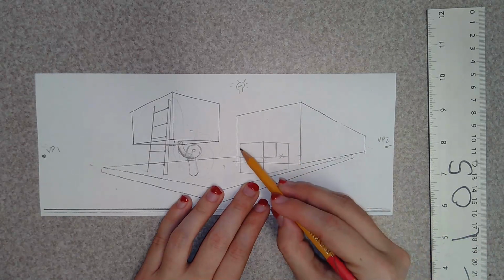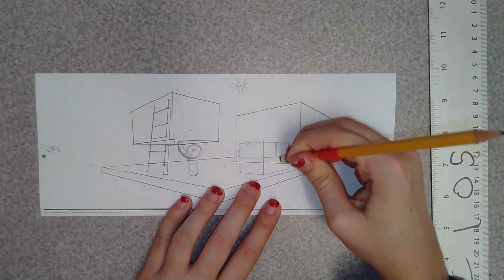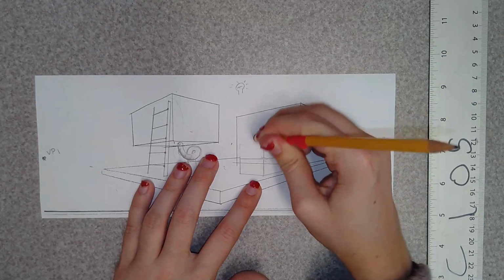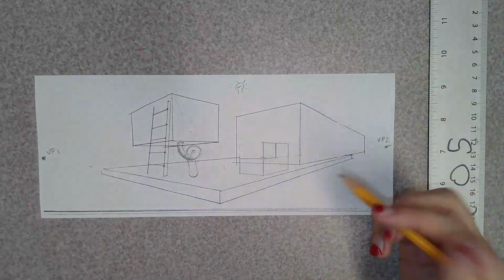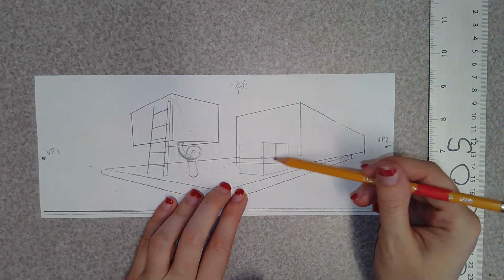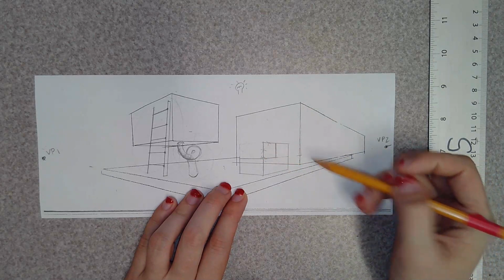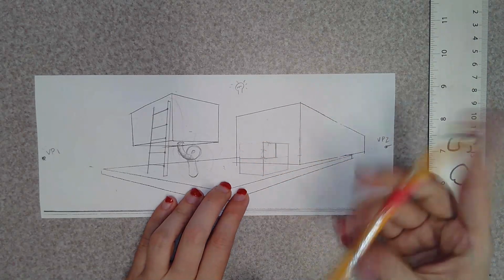And I'm going to erase this line and this line. If you're feeling comfortable enough, you could also take out these 2 lines. I've drawn dark enough, so hopefully you can still see that original guideline.